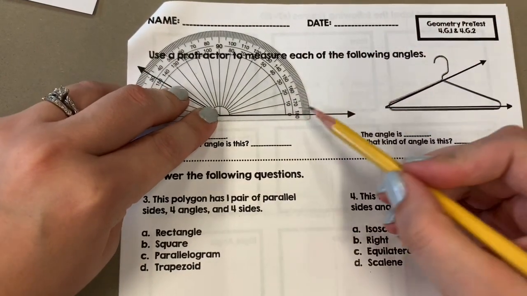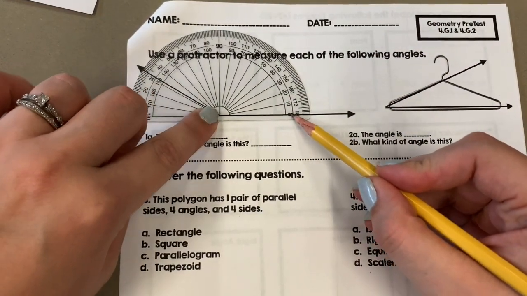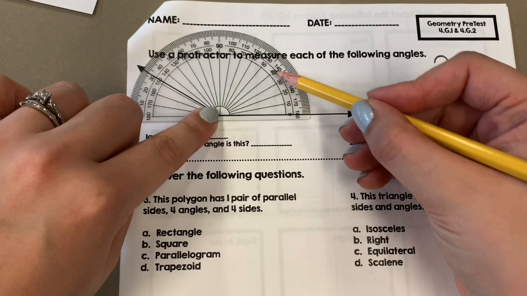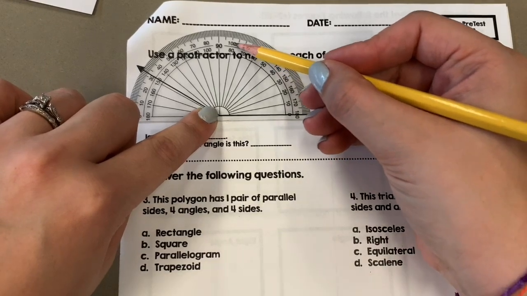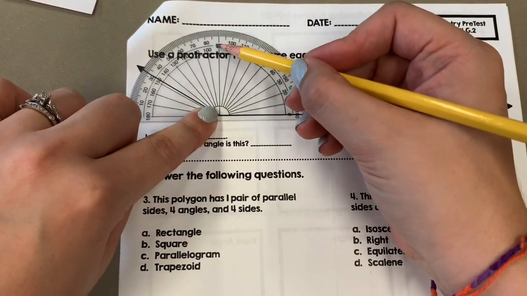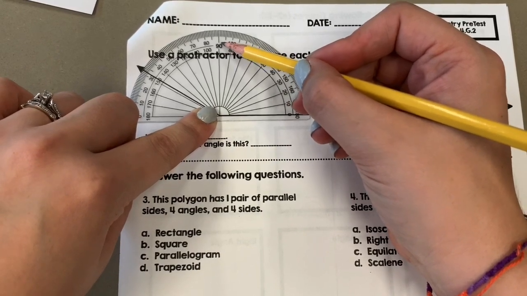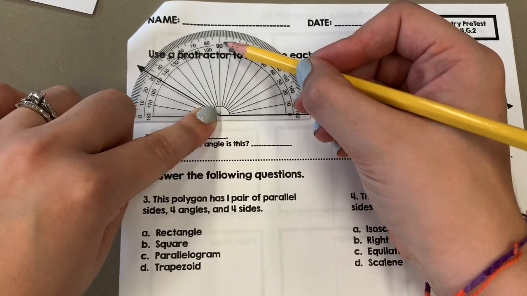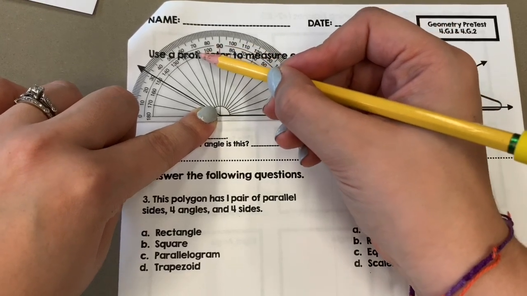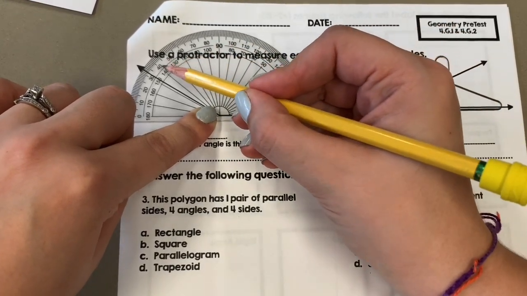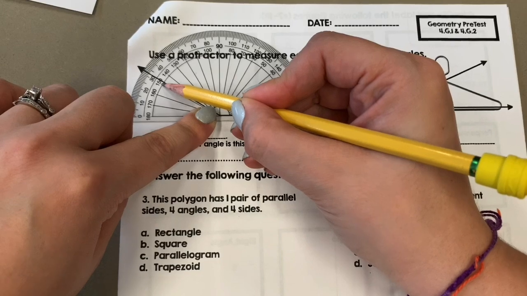You start from 0 always and count by 10. 0, 10, 20, 30, 40, 50, 60, 70, 80, 90. Ooh, it's past 90, so we know it's not going to be a right angle, not an acute angle, but it will be an obtuse angle. 90, 100, 110, 120, 130, 140. Oh, it's not quite to 150.